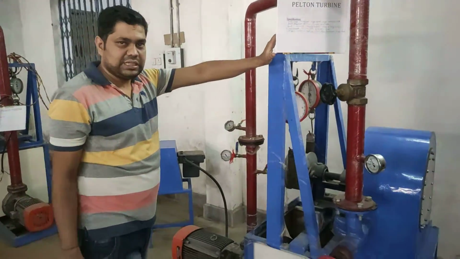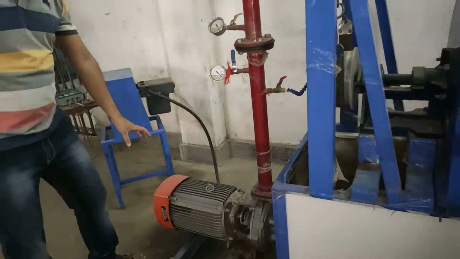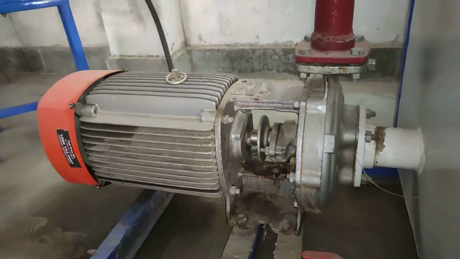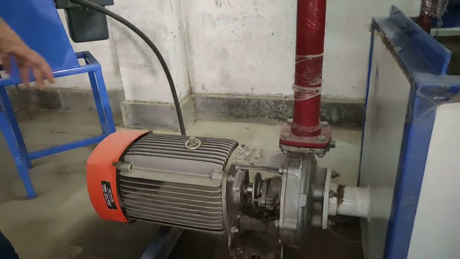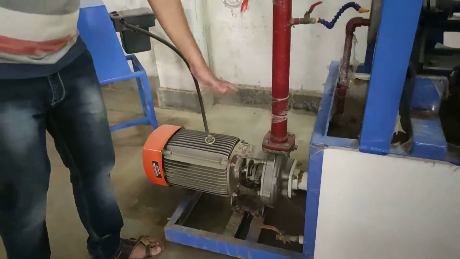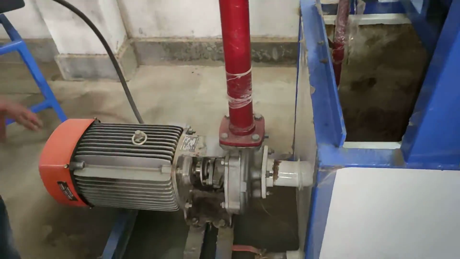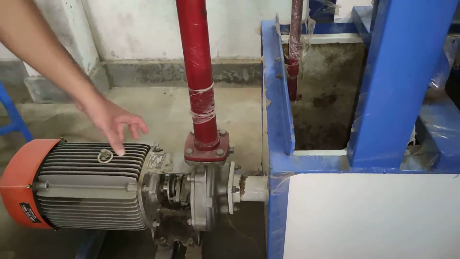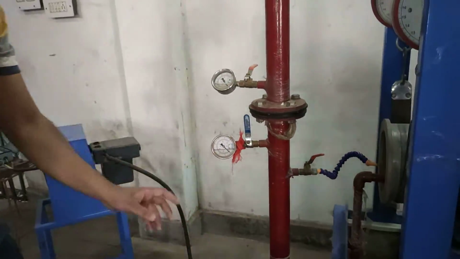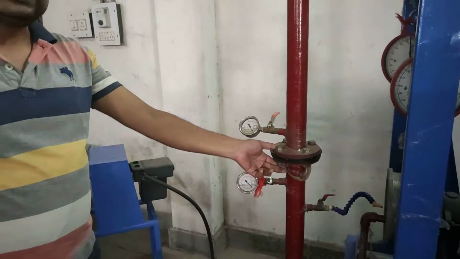Going through the test rig, first of all look at the 3-phase connection. Here is the 3-phase motor, which is connected to the centrifugal pump. Through this input power, the centrifugal pump rotates and sucks water from the tank. This is your tank, and this is your centrifugal pump. From the pump, the water goes through the pipe. There is a flange between the pipes, which will give losses here.